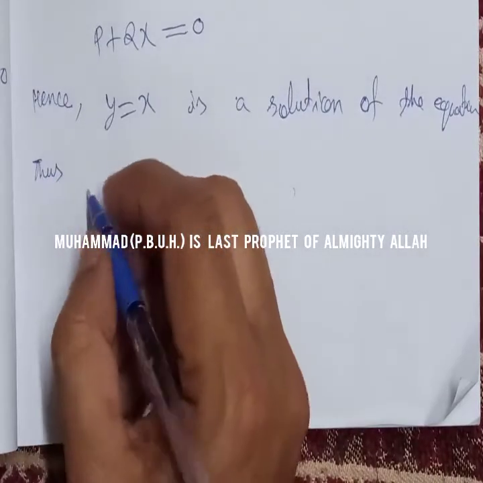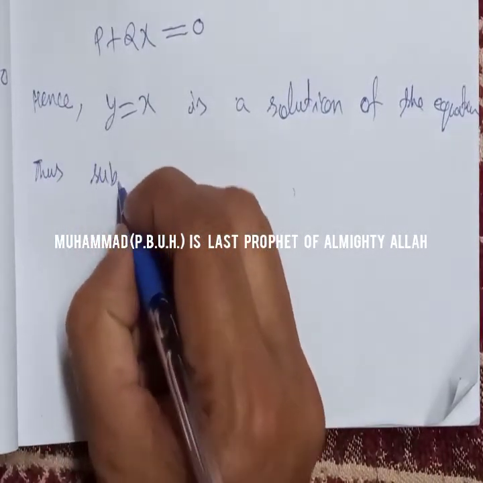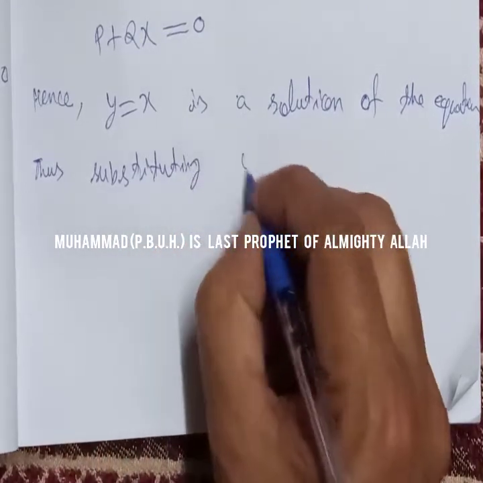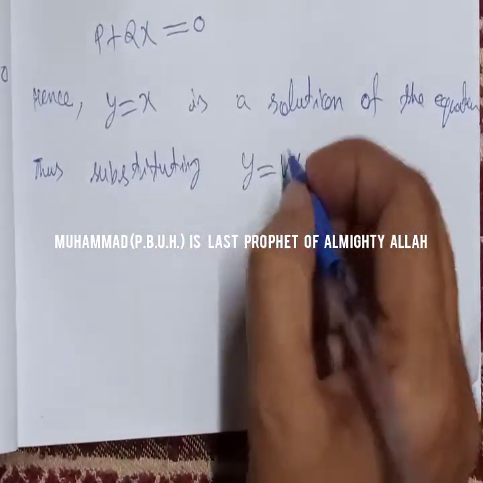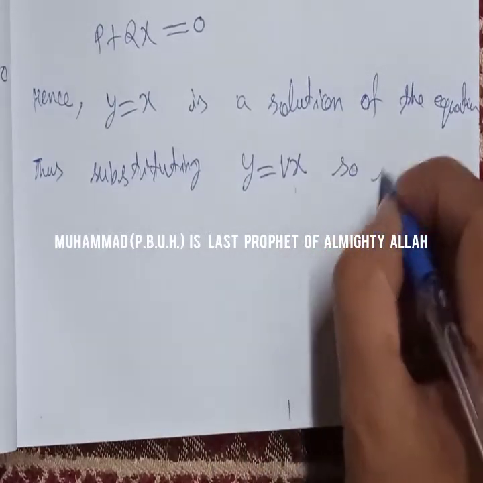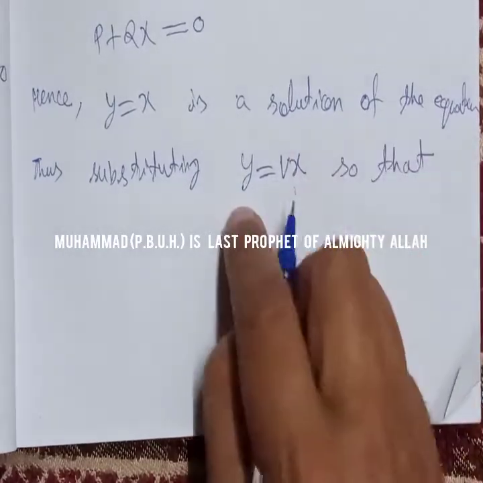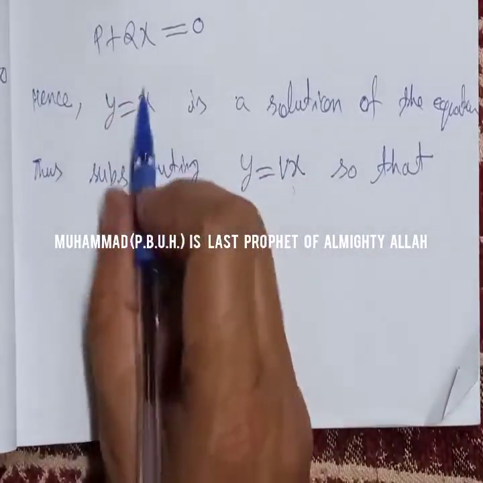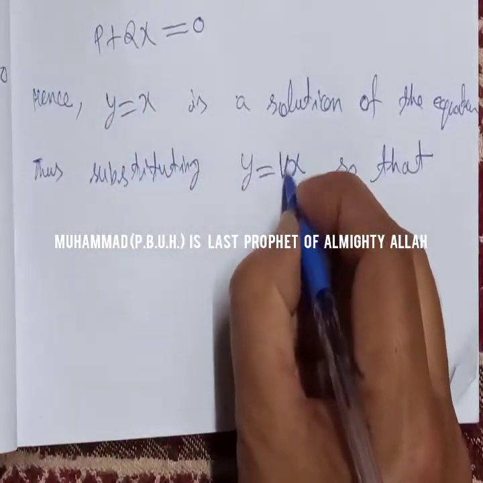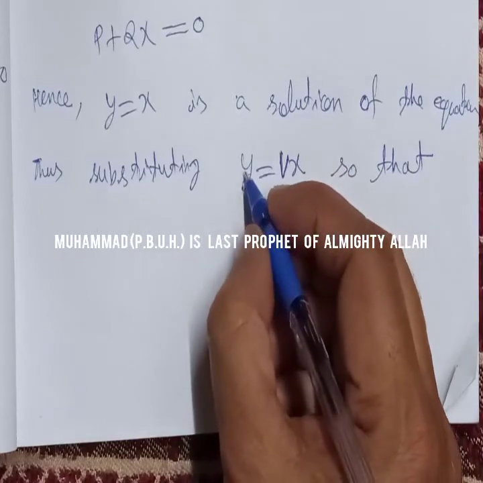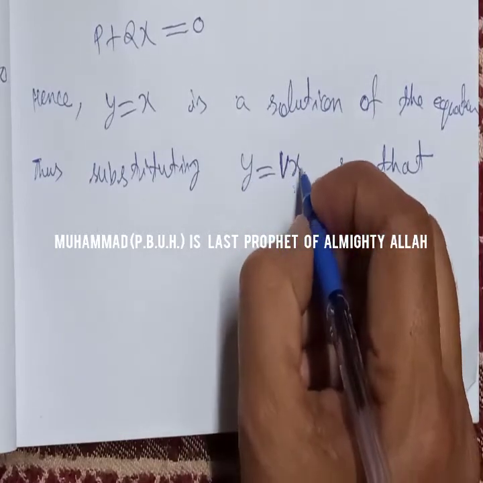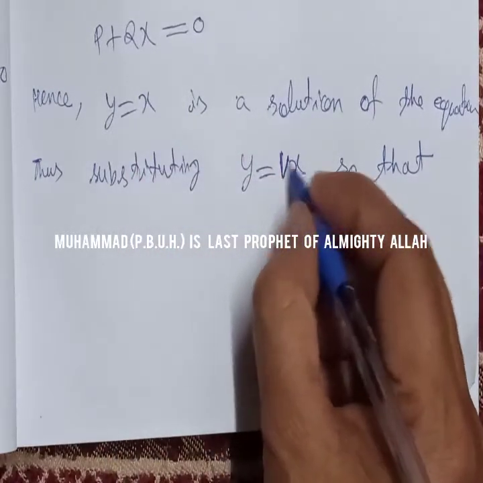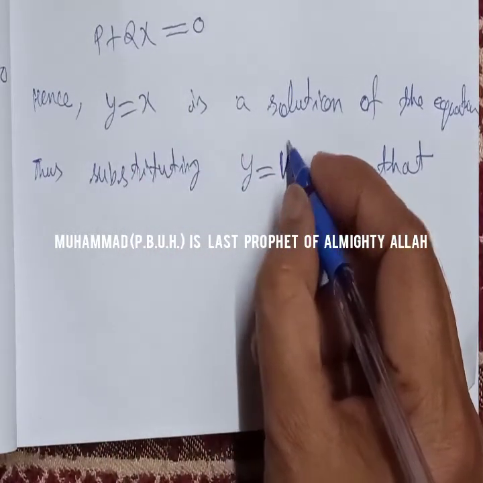Thus, substituting y is equal to vx. When we put y is equal to vx, we know that the solution of the differential equation is u into v, where the value of u is equal to x, which is the known integral.